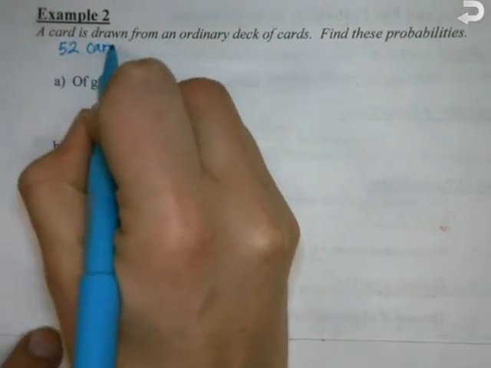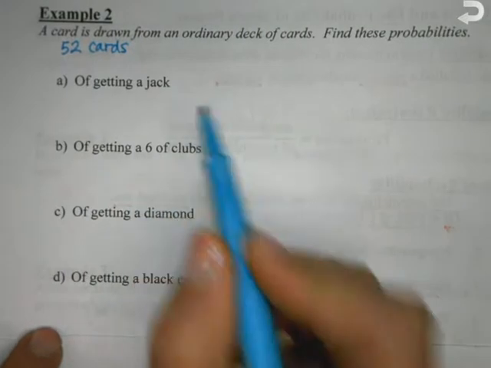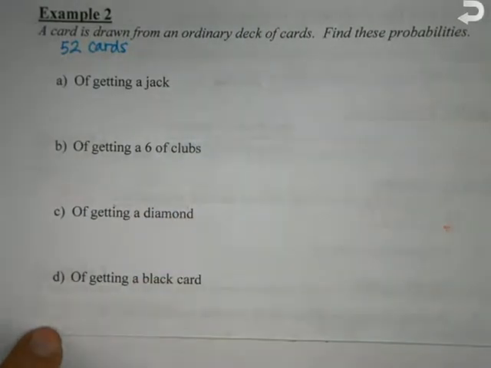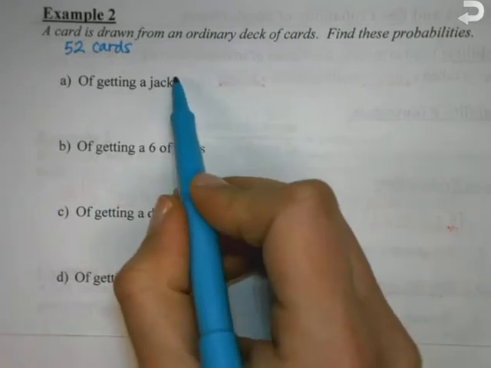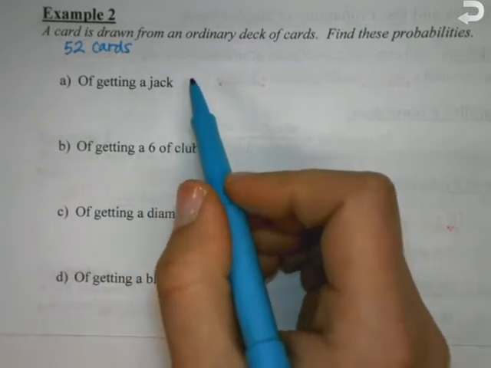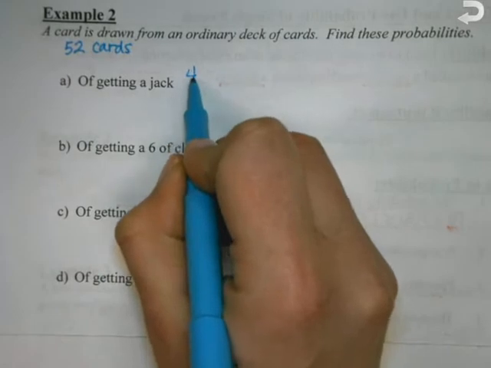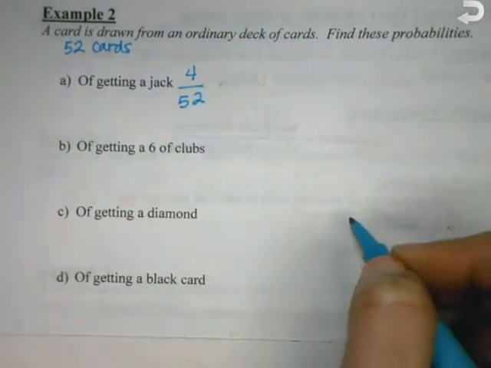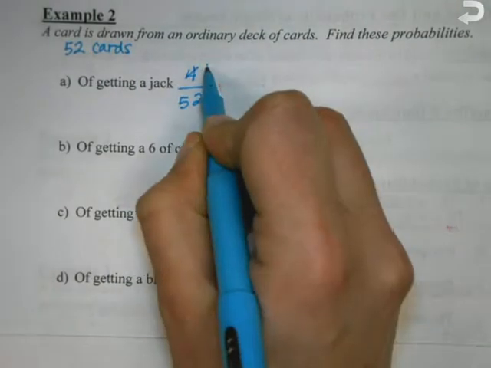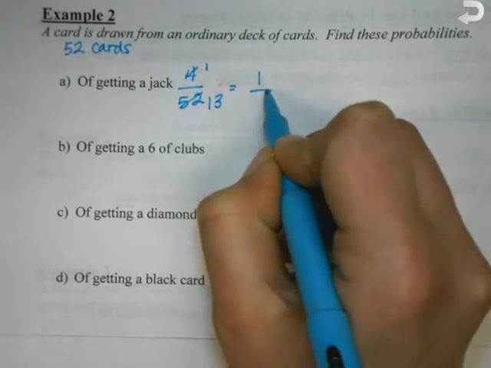So part A, our probability of getting a jack. Now there are 4 suits in a deck of cards, so that means 1 jack for each suit. So there are 4 jacks in the entire deck, so the number of successful outcomes would be 4 over 52. And we can actually reduce that. 4 goes into 4 once, and 4 goes into 52 13 times. So our probability of getting a jack is 1 over 13.